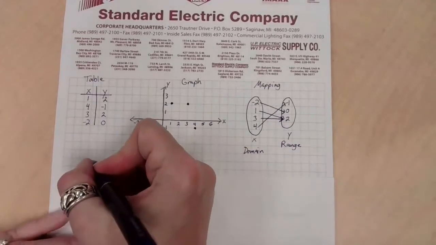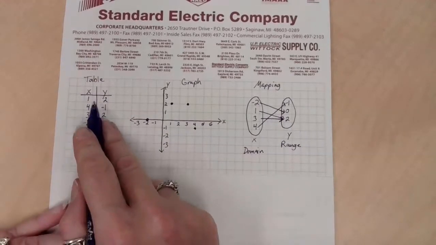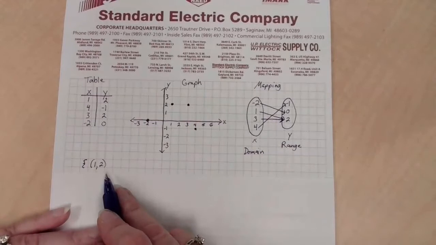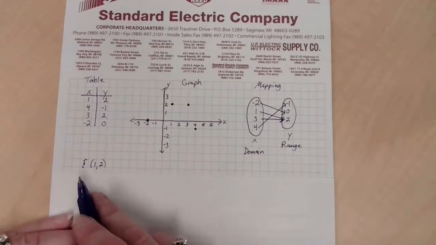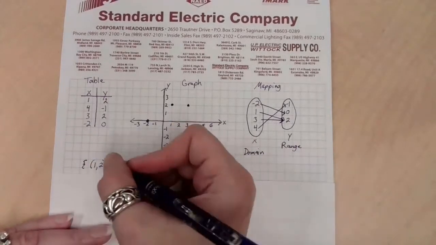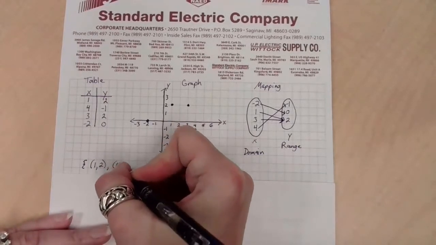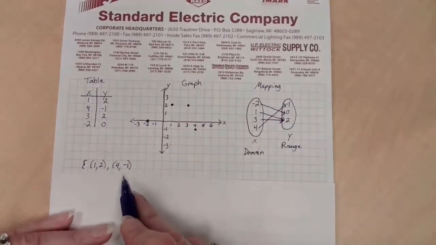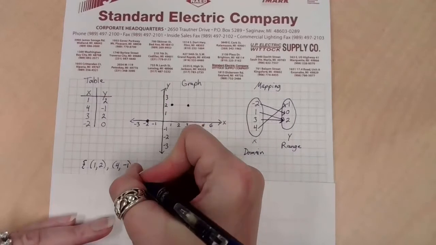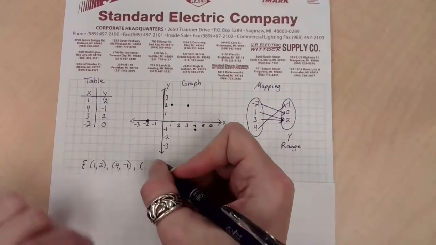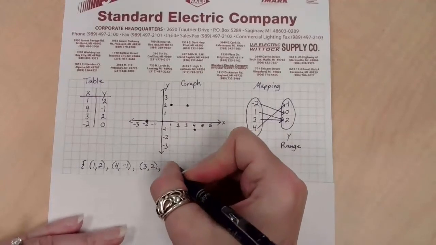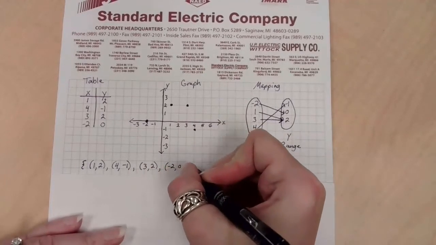Within the set of numbers, I'm going to have ordered pairs. So (1, 2) in parentheses. That is one of my pairings in this set. Comma, separating. Next was (4, -1), close parentheses. So there's 2 ordered pairs in my set. We always put the X first and then the Y, so (3, 2), there's another pair, and then one last pair, (-2, 0).